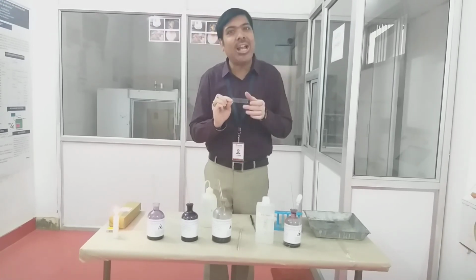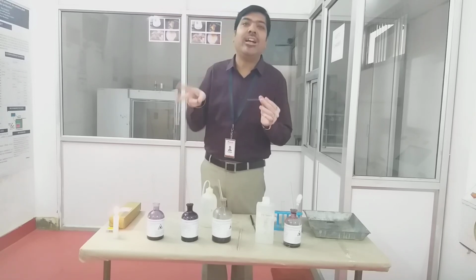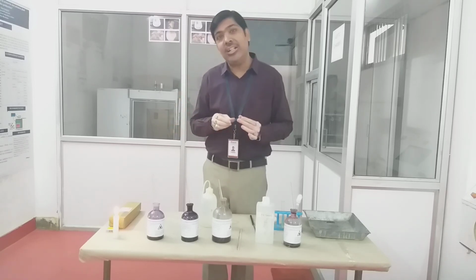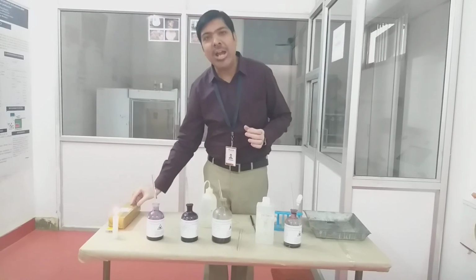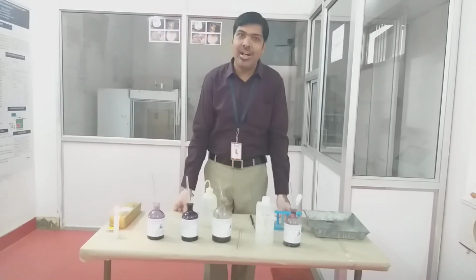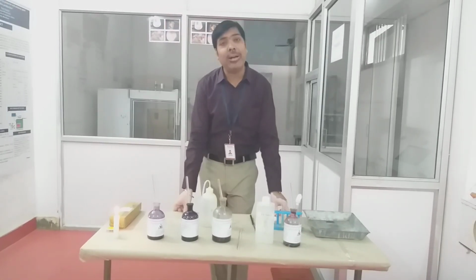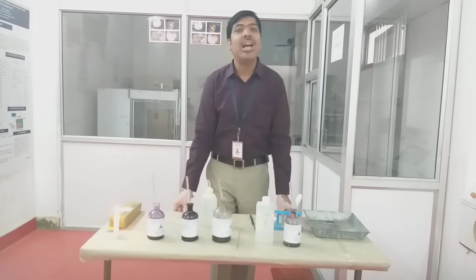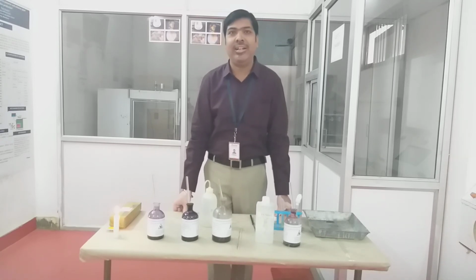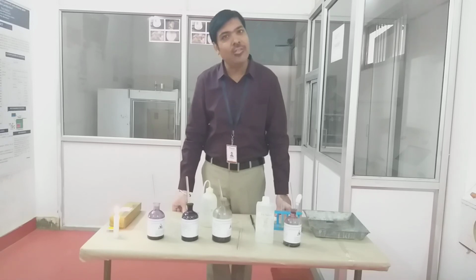So in the same slide you will observe two different colors of bacteria, one violet or blackish violet and one pinkish. The black or violet bacteria are the gram positive bacteria, and the pink or reddish pink bacteria are the gram negative bacteria.